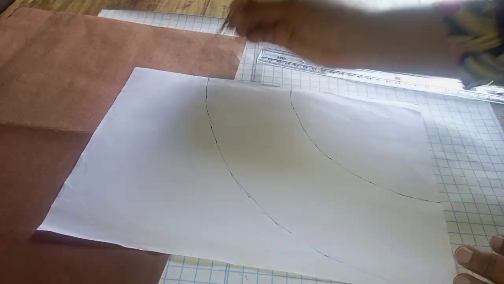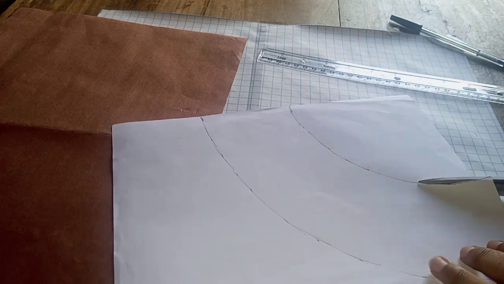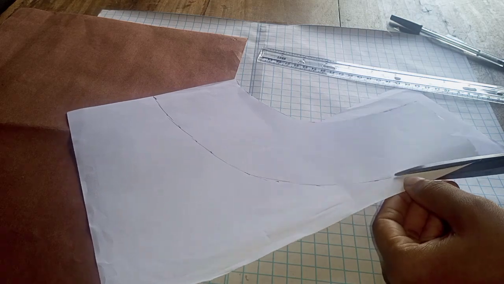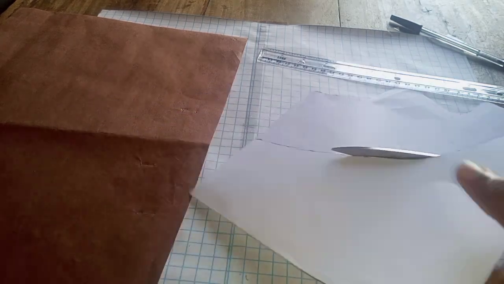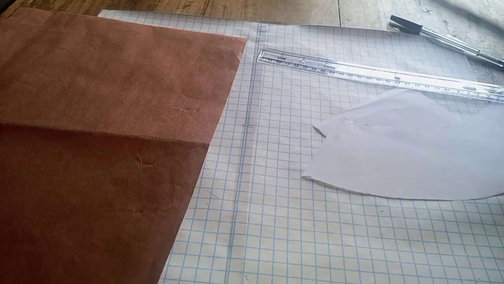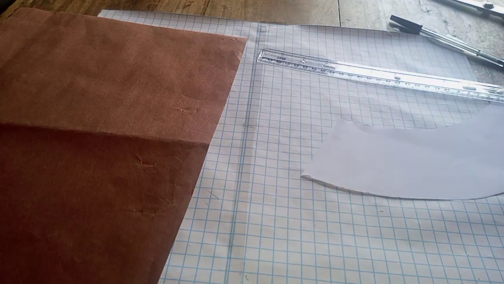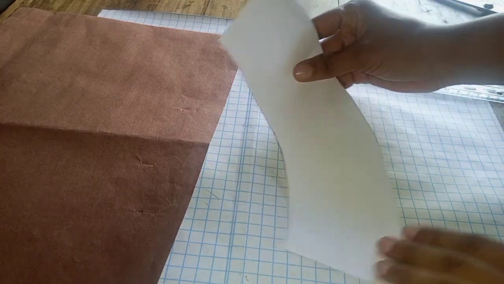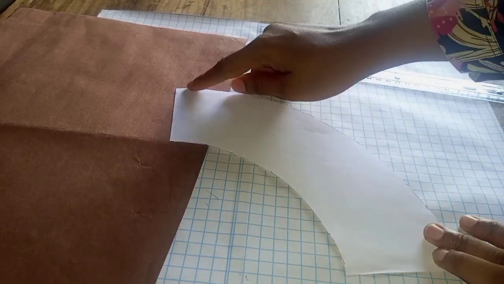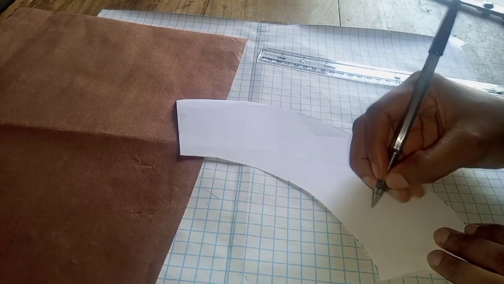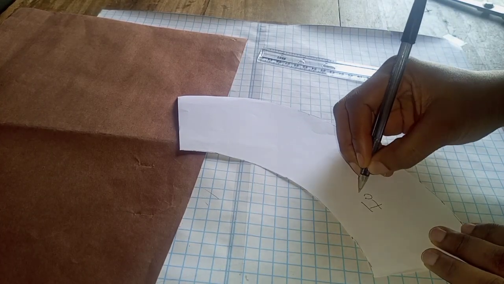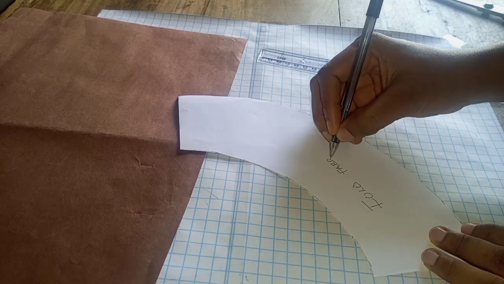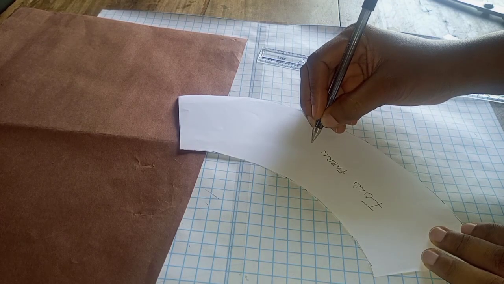Make sure you add your seam allowances: add 0.5 inch seam allowance at the top, and also 1 inch seam allowance at the hemline. So you cut out, and this will represent the pattern for a full circle. You're going to cut this, folding your fabric into 4. This is very important: this measurement is for a fitted waist.